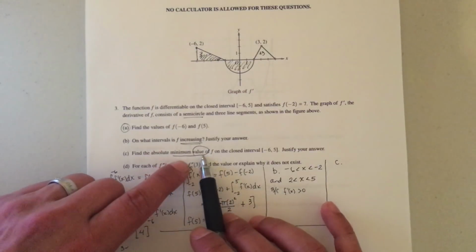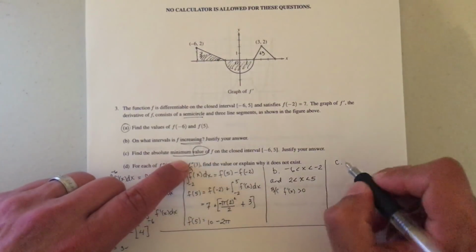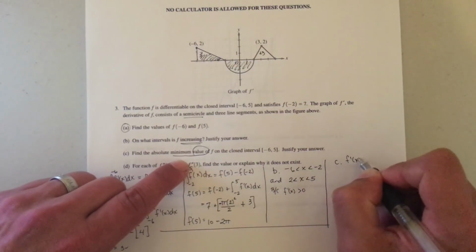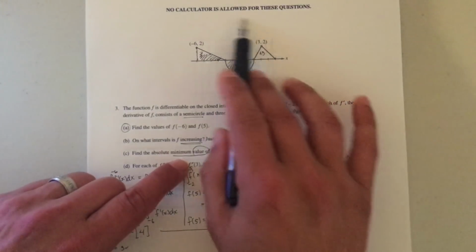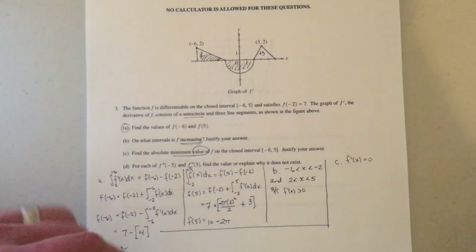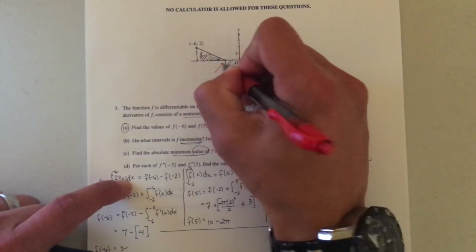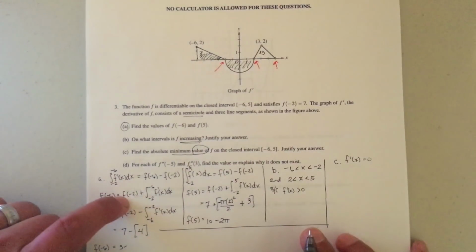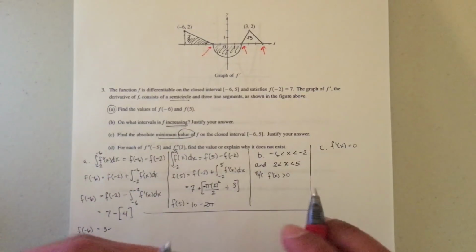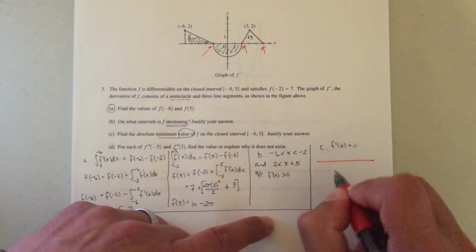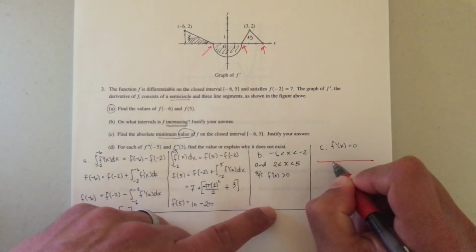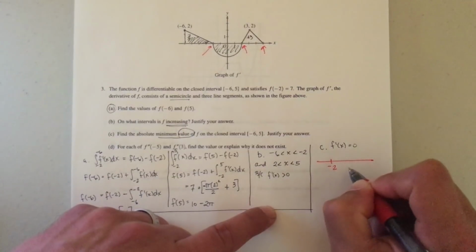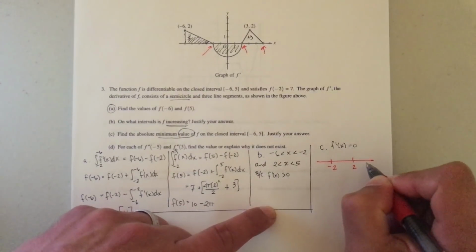So where do we have our critical points? When the first derivative is equal to 0. Well, this is my first derivative. Where is it equal to 0? Well, it's equal to 0 right here, and right here. If you want, make a number line. Okay, let's go ahead and make a number line right here. Boom. Okay, and what are my critical points? Negative 2, positive 2, and what is that?